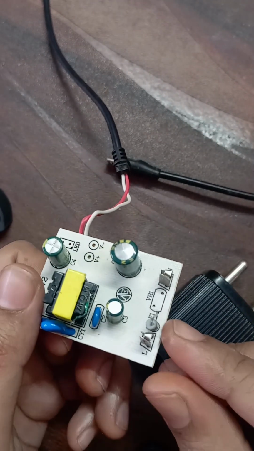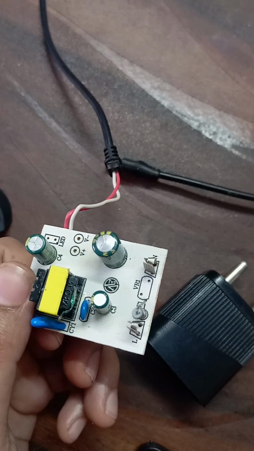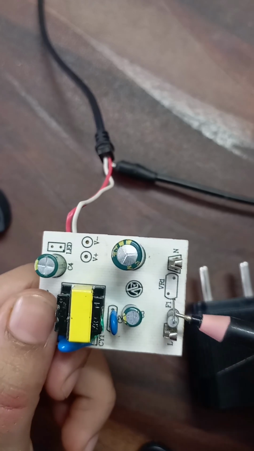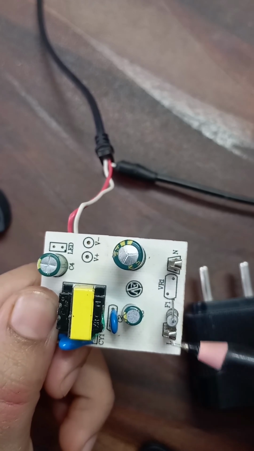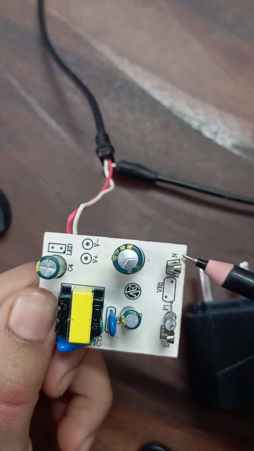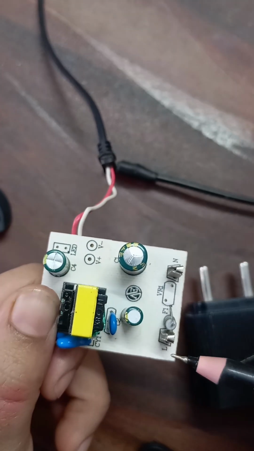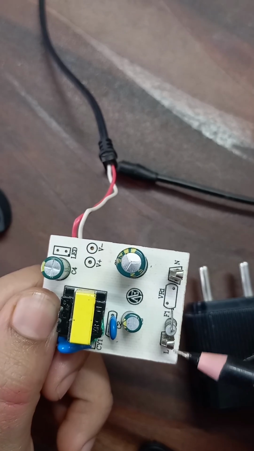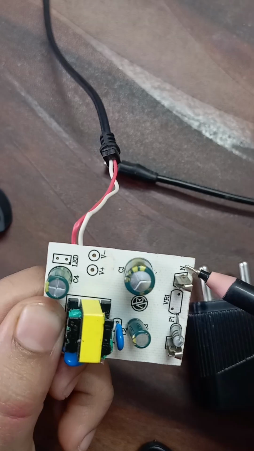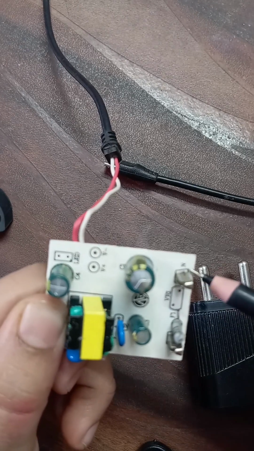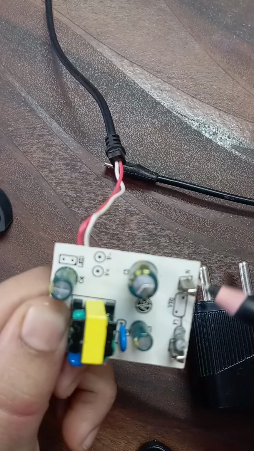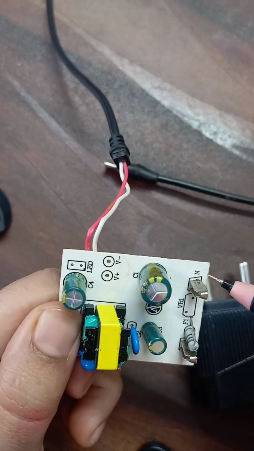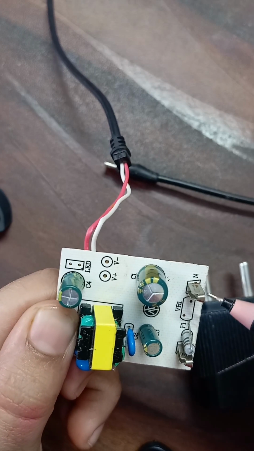So you can see, these are the input here. The input we can see here, these two metallic contacts, one here and one here. Here it is written N for neutral and L for line. L for line means it is connected to the positive terminal, and neutral means it is connected to the negative terminal. Generally we see red and black wires. The red wire is for L, and the black wire, that is neutral, is for N.